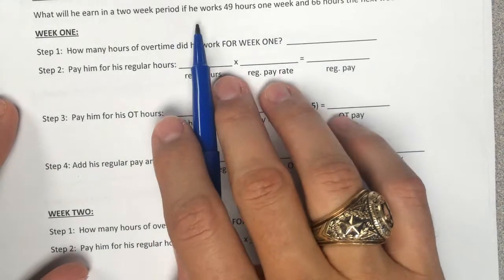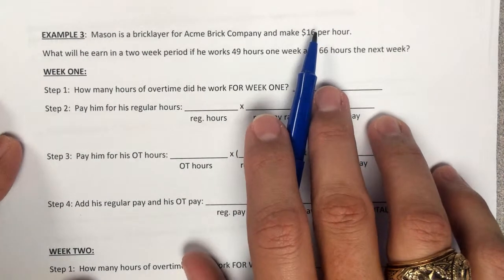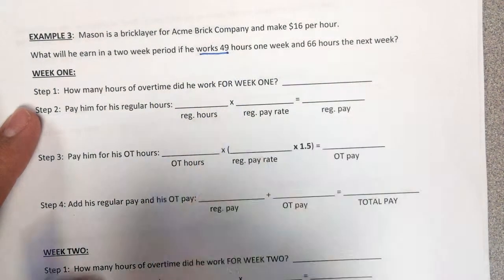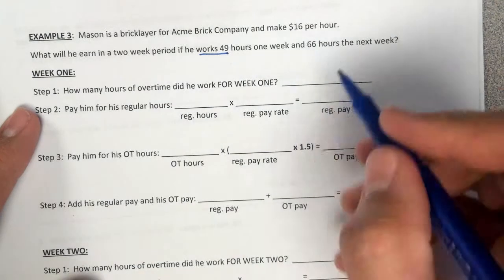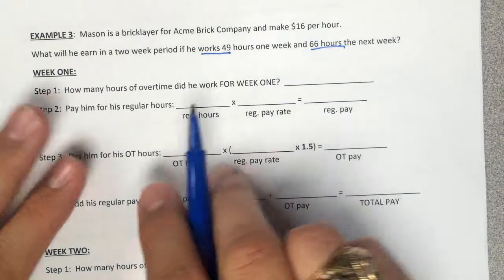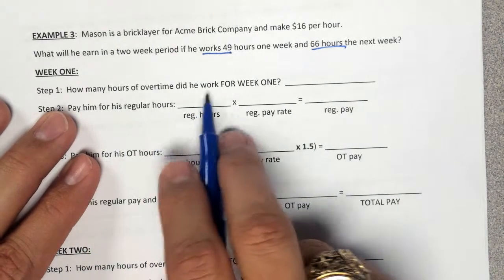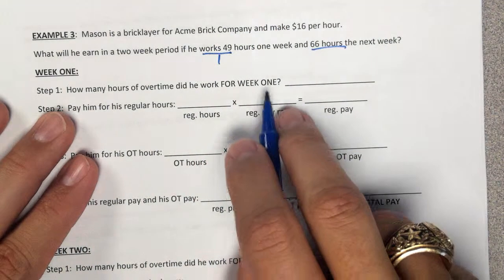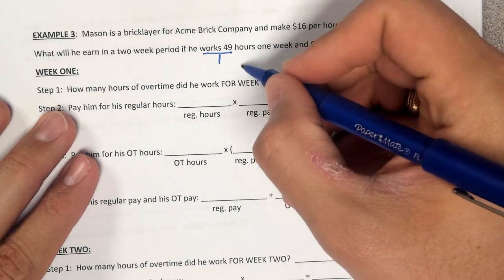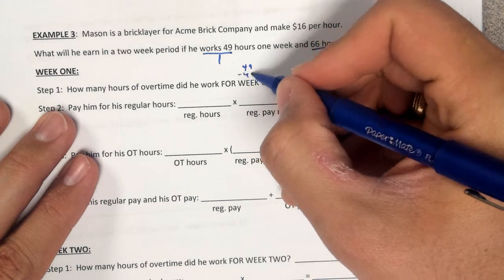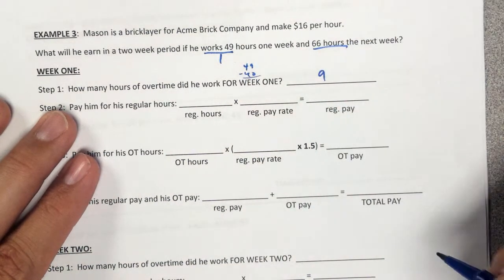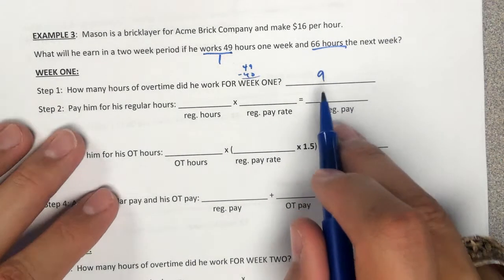Okay, this guy's a bricklayer. He makes $16 an hour. What will he earn if he works 49 hours the first week and 66 hours the next week? Okay, first thing we're going to do, for week 1, how much overtime did he work? Overtime is how much he worked, which is 49 minus 40. 40 is a work week. 49 minus 40 is 9. He worked 9 overtime hours.